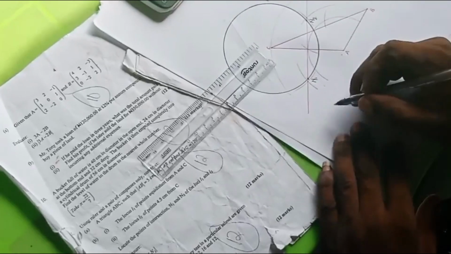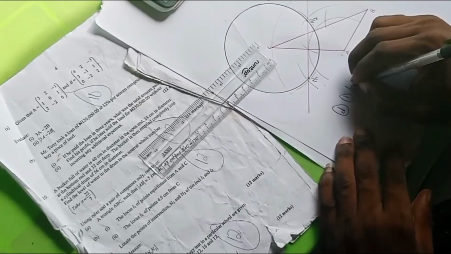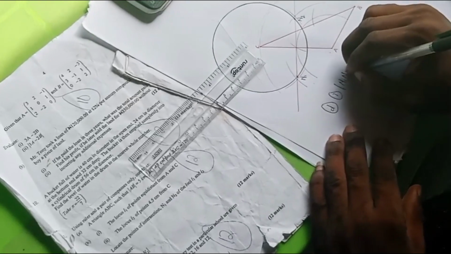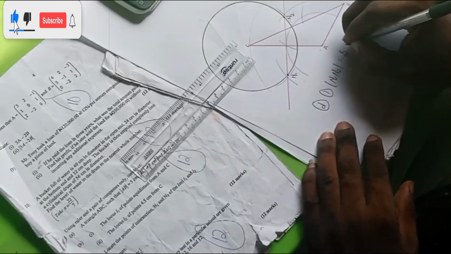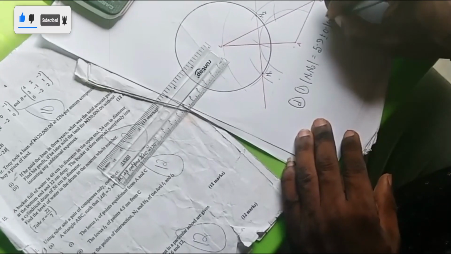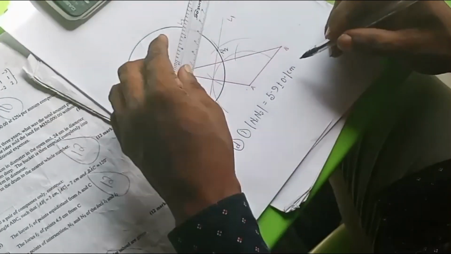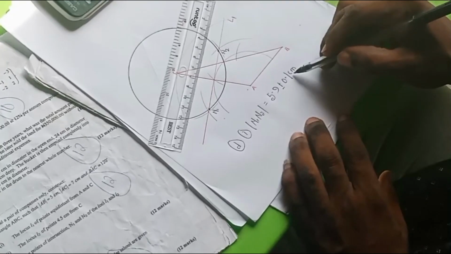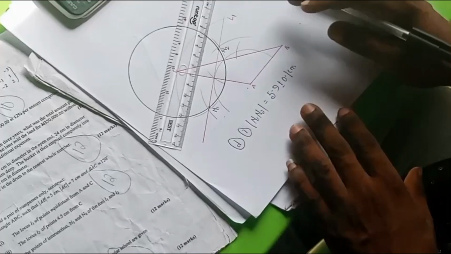So question D, from figure 1, line N1N2 is now 5.9 plus or minus 0.1 centimeter. That is the error in our meter rule. So anytime you're measuring, always give a tolerance of 0.1 centimeter.